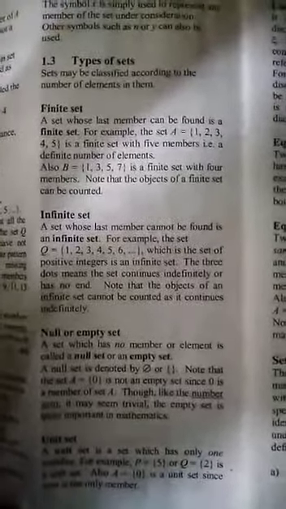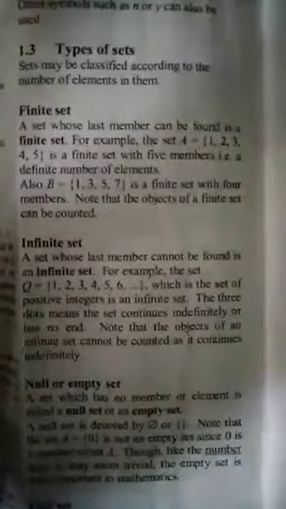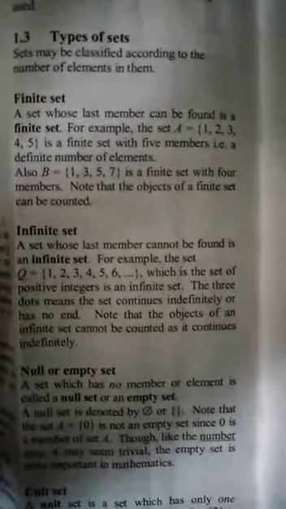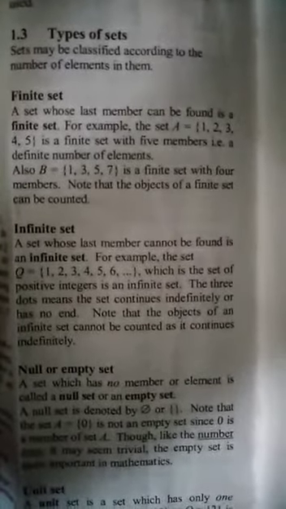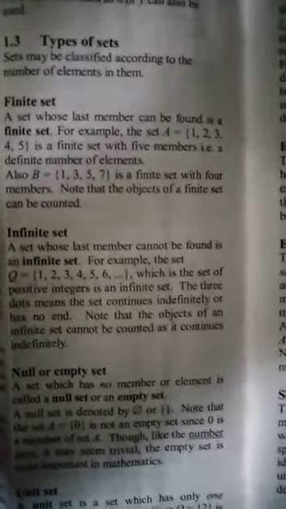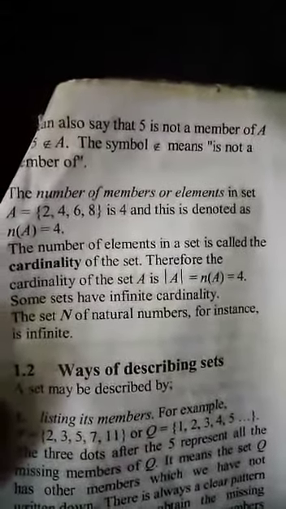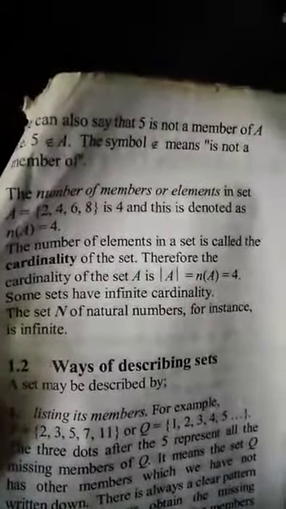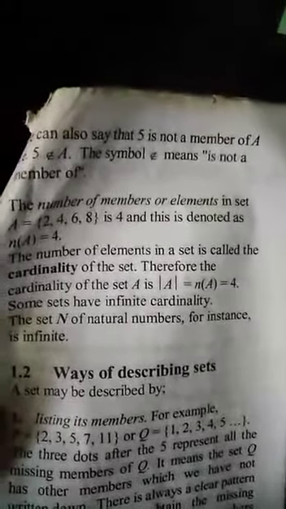So by looking at these three ways of describing sets, we can use any one of them to show how a set is, either by listing its members, by giving a word description in terms of its property, or by using the set builder notation, as shown in the notes below.